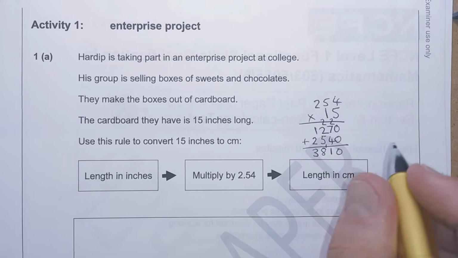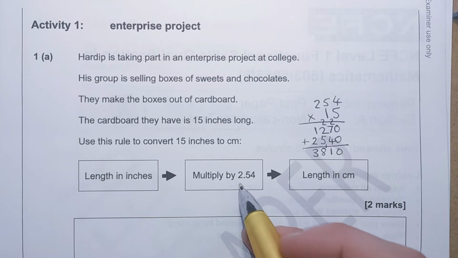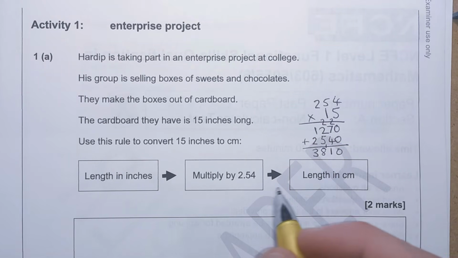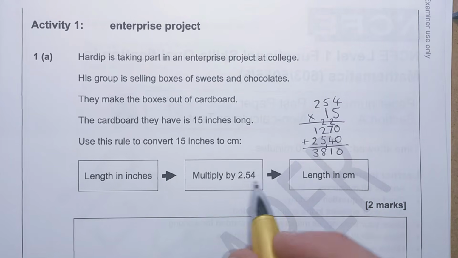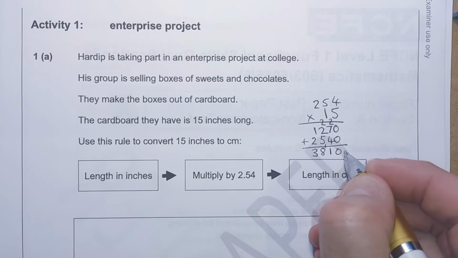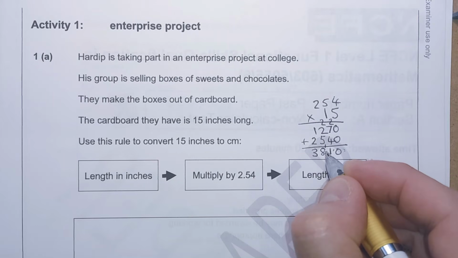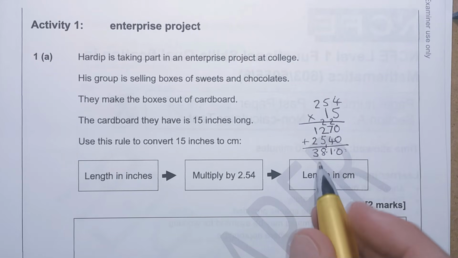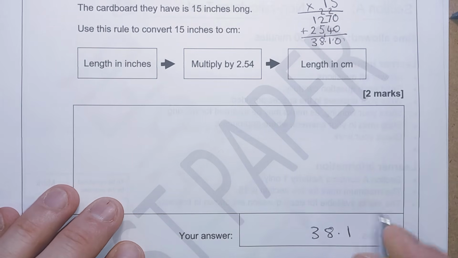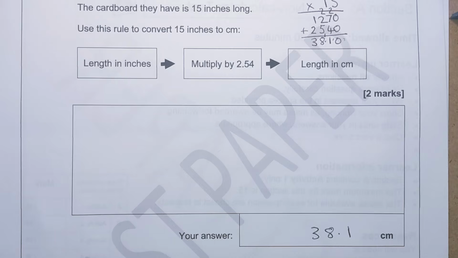Now, if you remember, we needed to multiply by 2.54, but we actually multiplied by 254. So we took out that decimal point. We've got 2 decimal places here, so we need to put the decimal point back in 2 places. So we end up with 38.1, which we can write in our answer box.